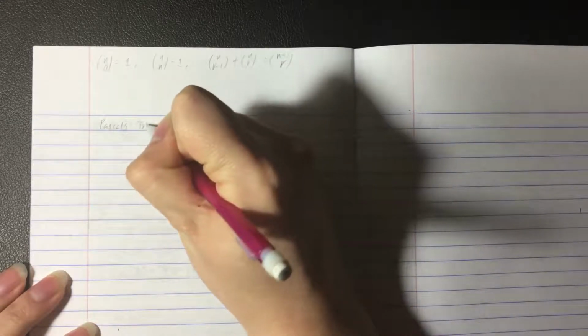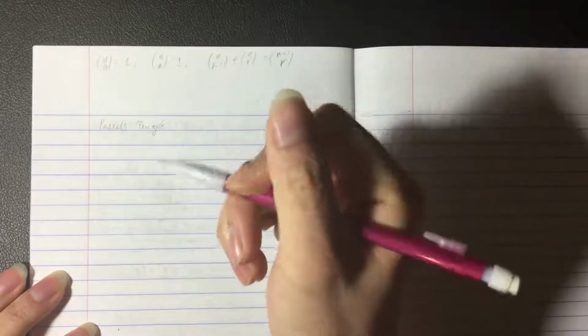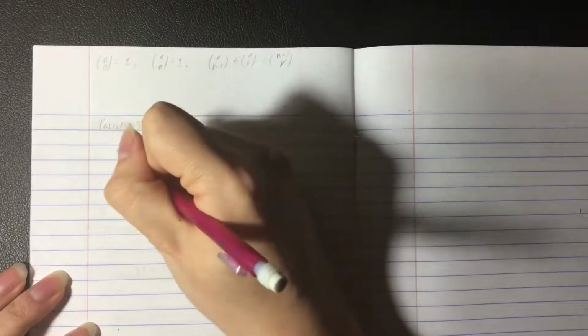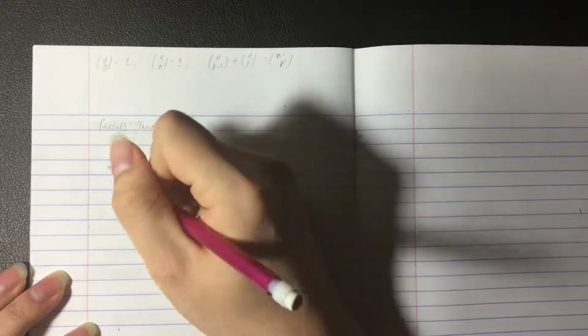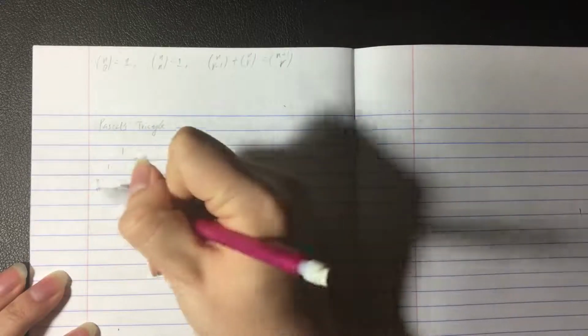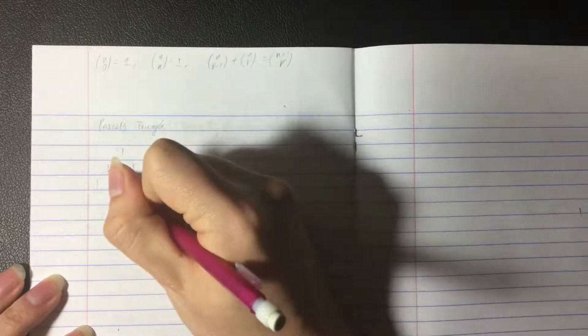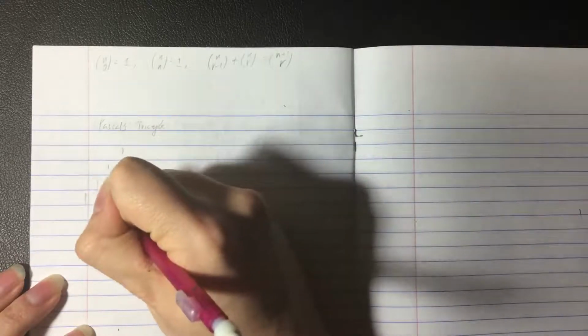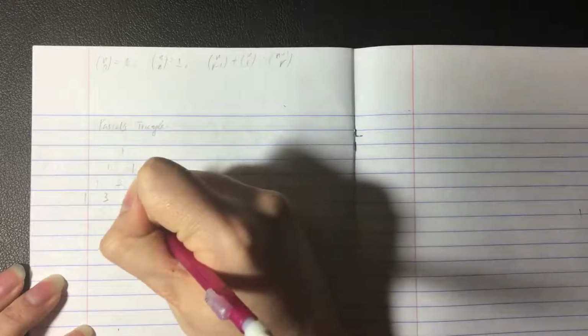Next, based on these theorems, let me show you the construction of Pascal triangle. For Pascal triangle, in the first row, we start with a number 1. In the second row, we start with 2 1s. In the third row, we have 1 in the front, 1 in the back. For a number in the middle, we use 1 plus 1, that gives me 2. For the next row, we have a 1 in the front, 1 in the back. 1 plus 2 is 3. 2 plus 1 is also 3.